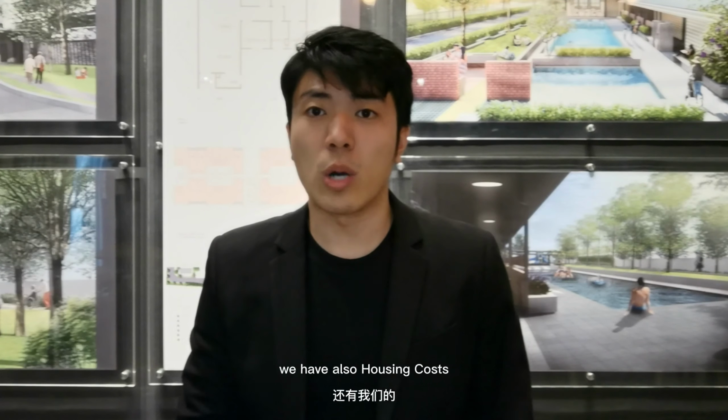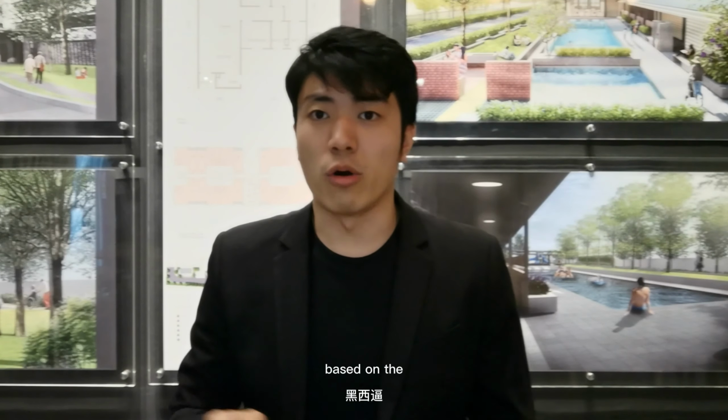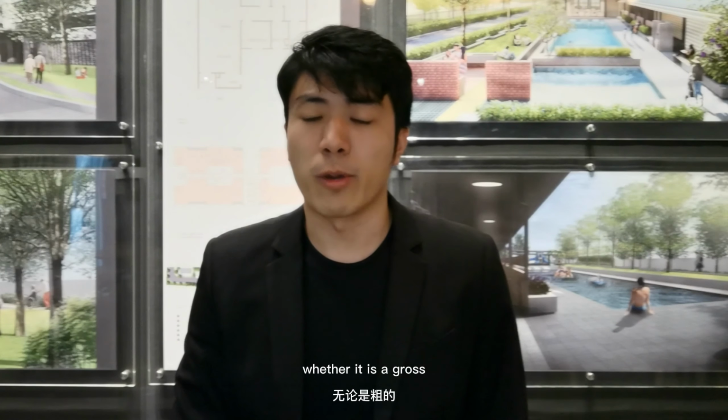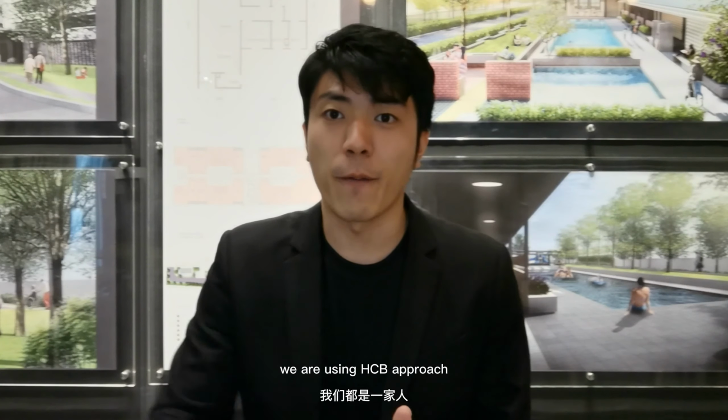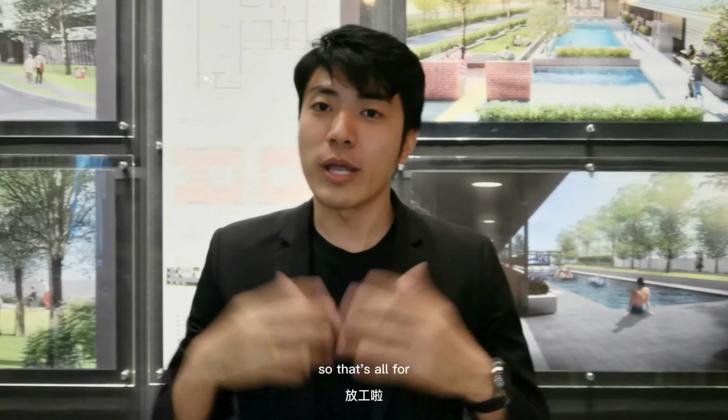Number two is that the popular method used around the world would be the median multiple, right, recommended by the World Bank and United Nations. We also have housing costs based on the percentage of the income, whether it's gross or net income. Like in the Malaysian context, we're using the HCB approach. And if it's 30% or lesser, it is considered affordable. So that's all for the housing affordability calculations.